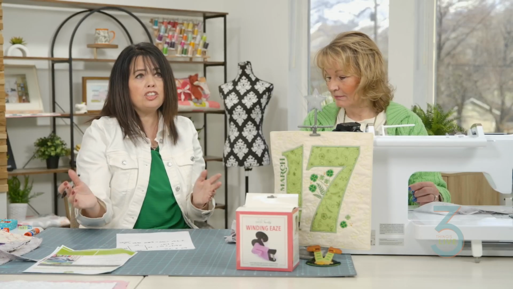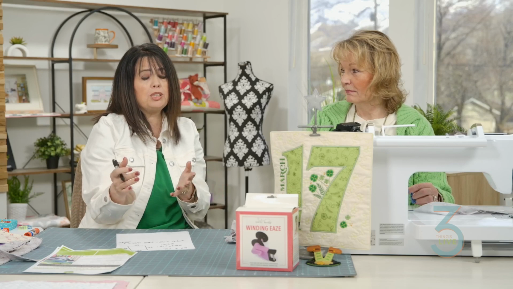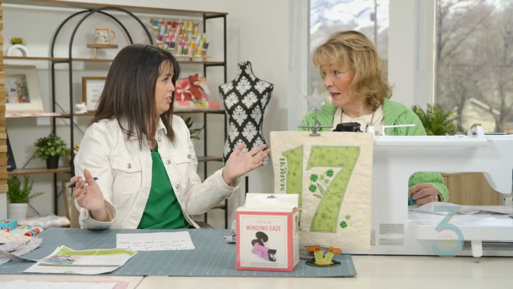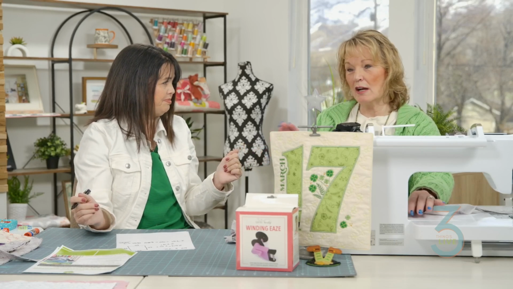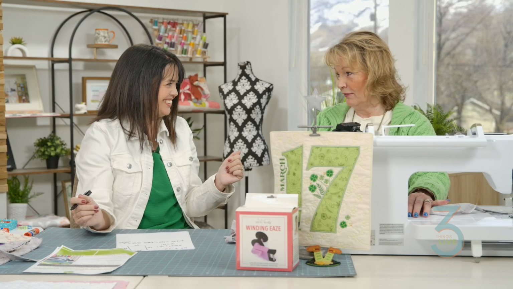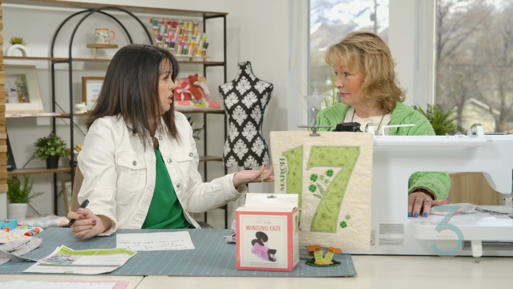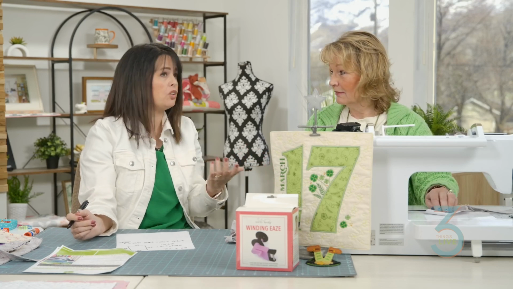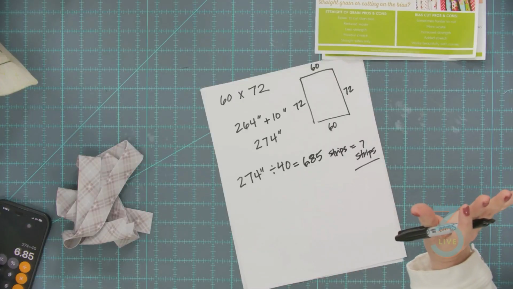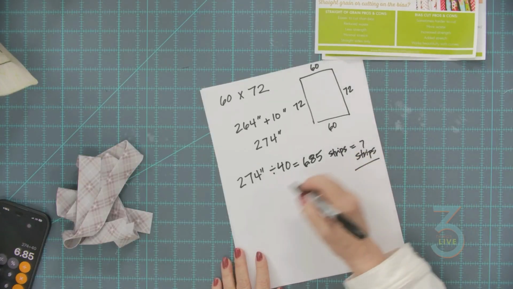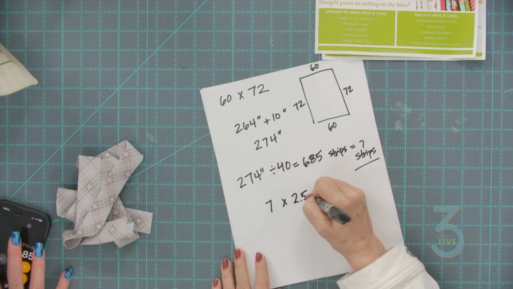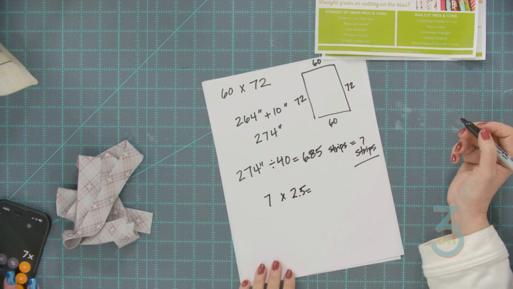Now, do you like your strips to be 2.5 inches or 2.25 inches? Normally, it all depends on what I'm working on, but normally I go with the 2.5. So we'll go ahead with 2.5. I normally like 2.25, but it's totally a personal preference. This is the last piece of math you have to do. You're going to take 7 strips times 2.5, and what number does that give us?